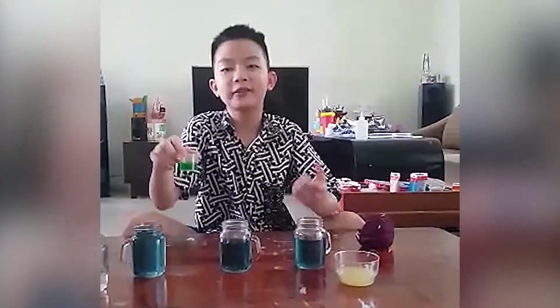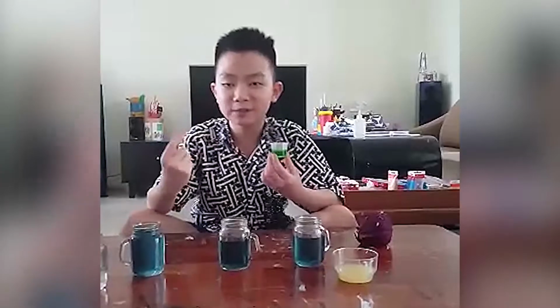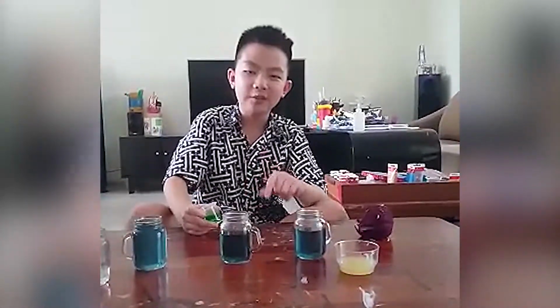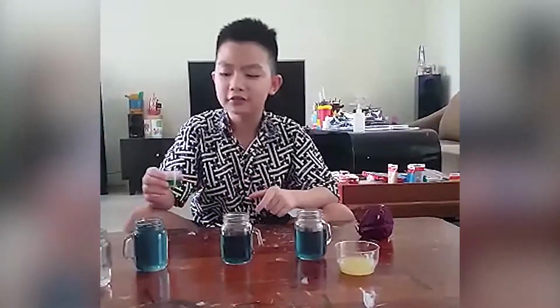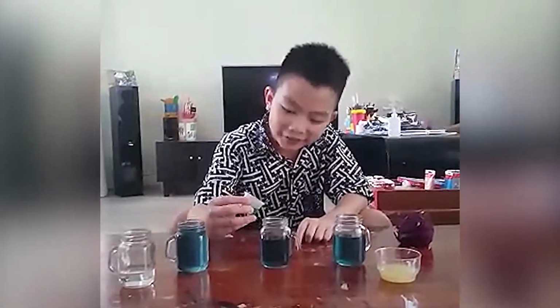And now we're going to be using this. Yes, you must be very familiar with this. This is the liquid dish soap I used in my first experiment. Okay, what will happen if I mix it? Be sure to leave a comment down below. So I asked you to comment 2 things for now. What will happen? Let's see.